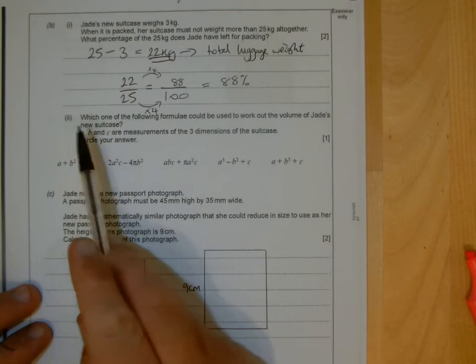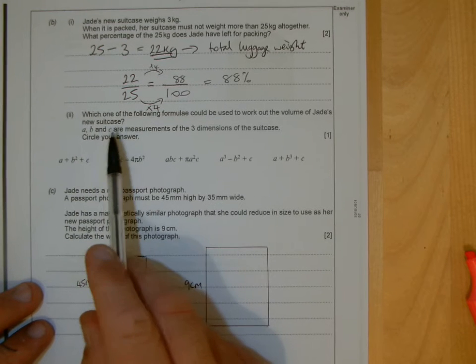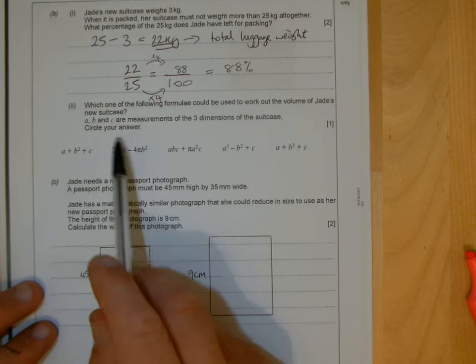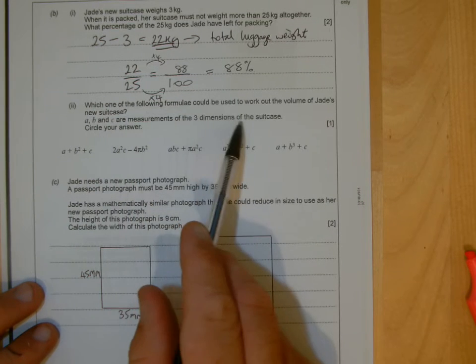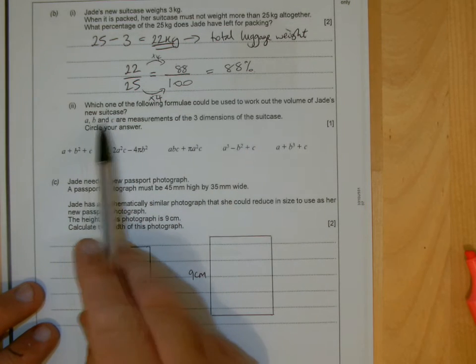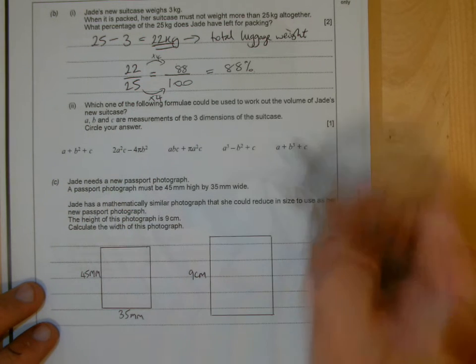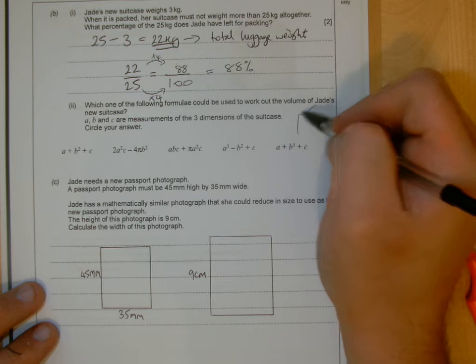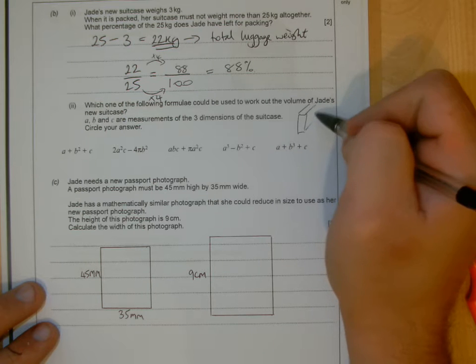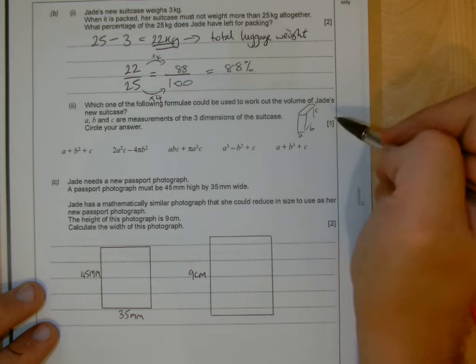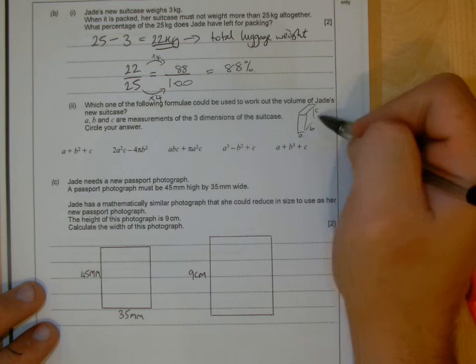Now, for part 2, this is a sort of dimensions question where they're looking at the suitcase. Okay, and A, B, C are the 3 dimensions of the suitcase. So if you think about it, A, B, and C are sort of representing lengths, aren't they? If you think about the suitcase, I'm not very good at drawing these, but if that was a sort of suitcase here, roughly, those could be your dimensions there, in terms of the lengths.